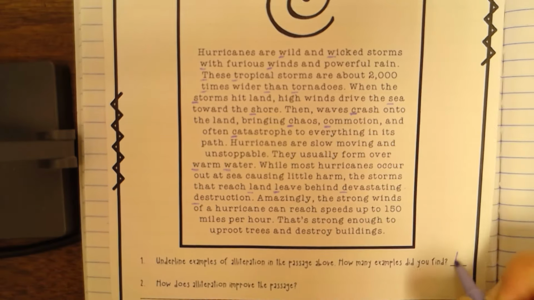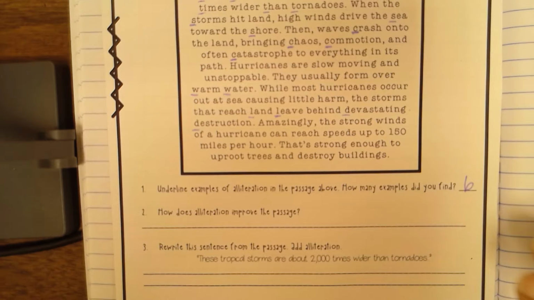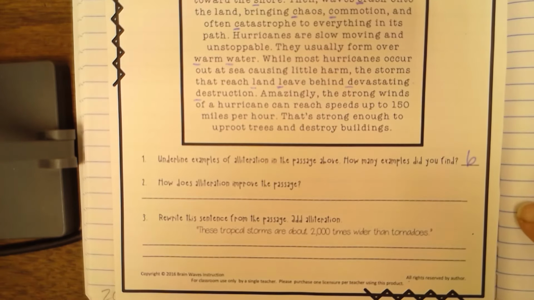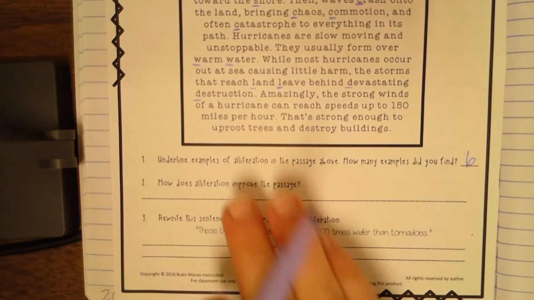Okay, so now the next 2 questions you are going to write down on your own. I'm not going to fill in these answers for you. You're going to write them in on your own. How does alliteration improve the passage? So think back to your sentences that you created on the front side here.